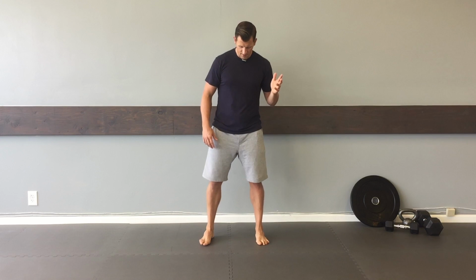Okay, now we're talking about cues. So we have our stance. That foot position is slightly externally rotated, feet just outside shoulder width apart. Your first cue now, after we're in that good neutral position, is to think brace and pull down. Okay?